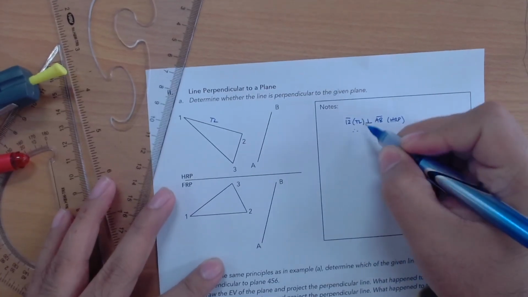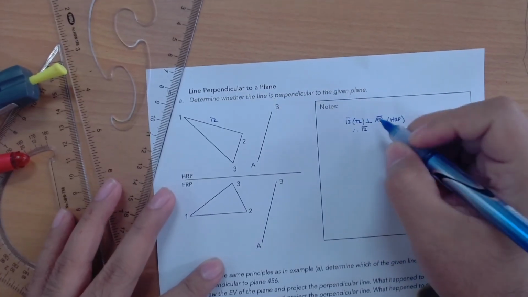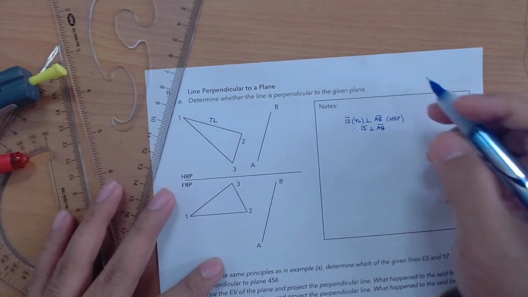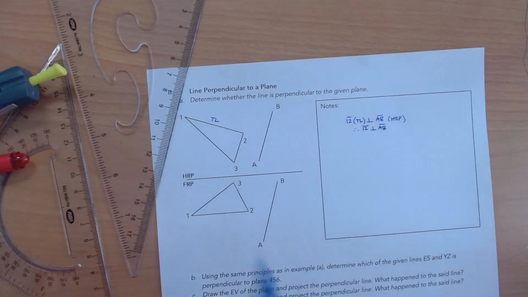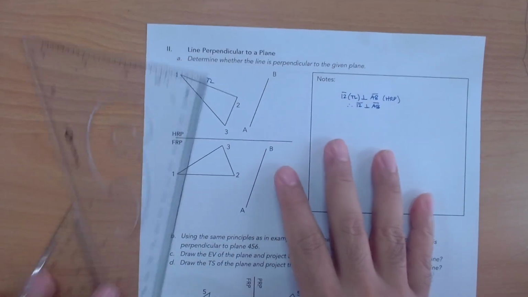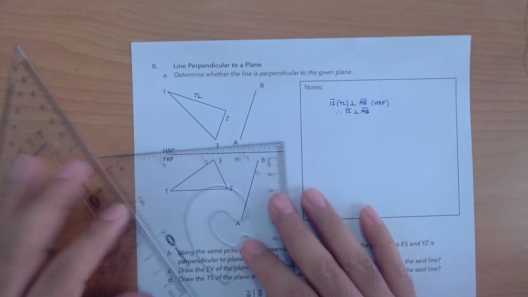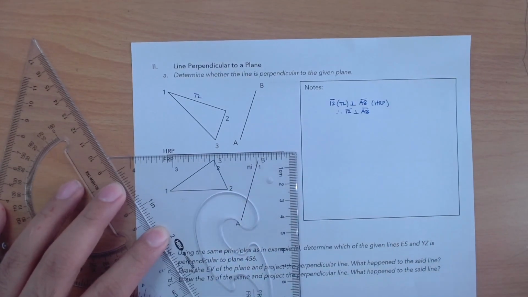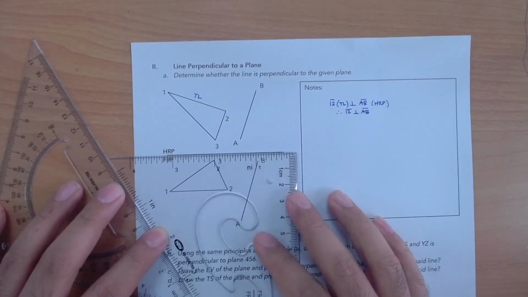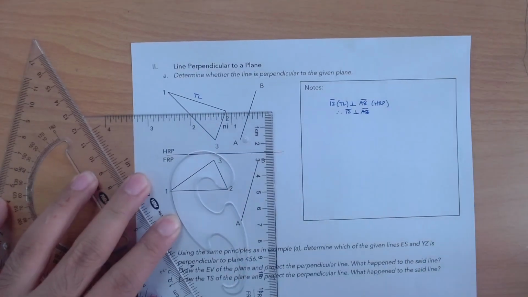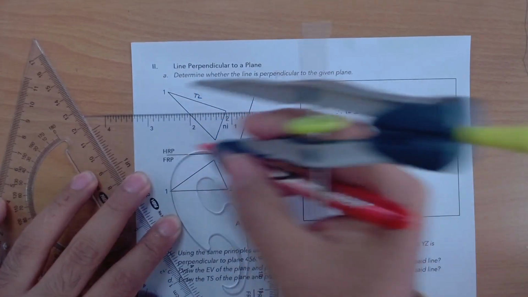So therefore, 1, 2 is perpendicular to AB. Okay? Next is, we need another line. So the easiest way to do that, para hindi na tayo mag-additional views, is to find the true length onto the FRP view naman, on the adjacent view. So the way we do that is, we just create a line that is parallel to the fold line.